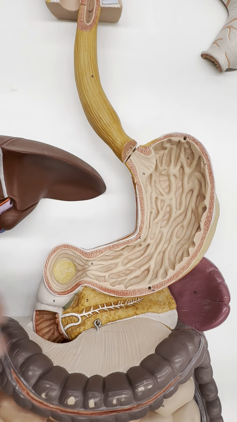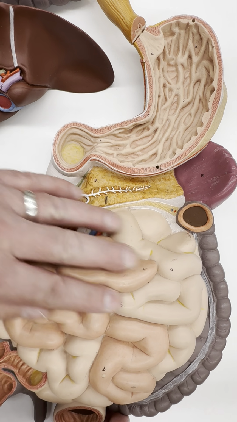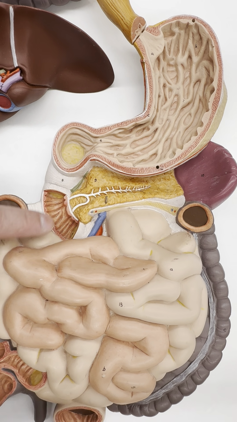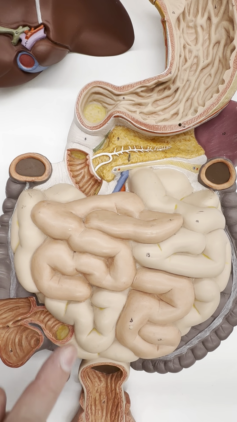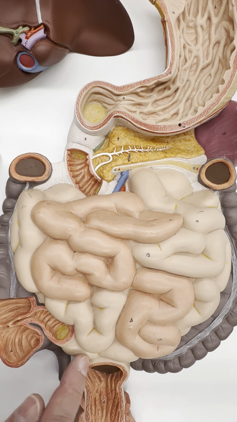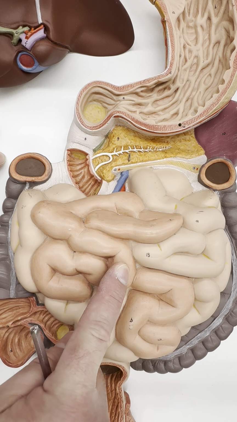Now, if I move further down, I'm going to go ahead and take this structure off. All of this that we're seeing right here is the small intestine. The beginning of the small intestine is called the duodenum, and then the end of the small intestine, which we're seeing right there, is known as the ileum. If I put it somewhere in the middle, then that's going to be the jejunum.